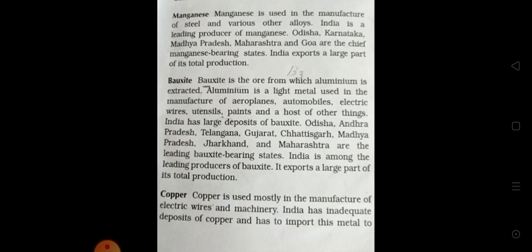Next, bauxite, from which aluminum is extracted.